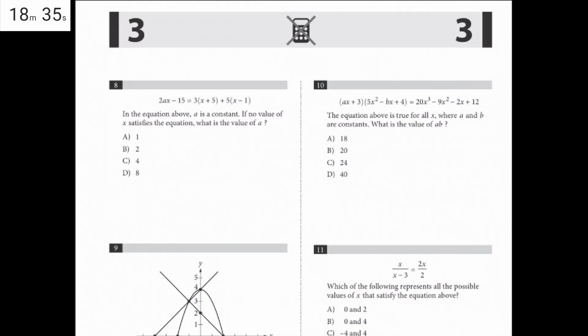Okay, number 8. 2ax minus 15 is equal to... a is a constant. If no value of x satisfies the equation, what is the value of a? So 2ax minus 15 equals 3x plus 15 plus 5x minus 5. 2ax minus 15 is equal to 8x plus 10.